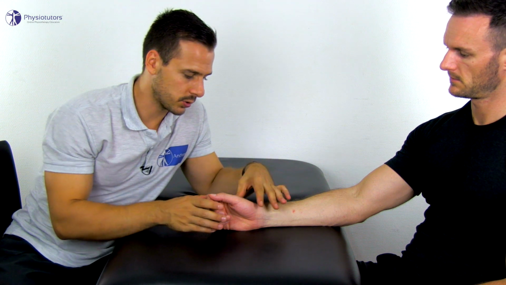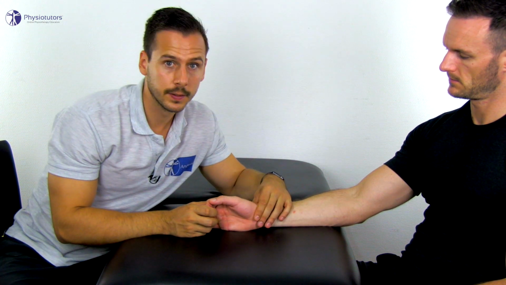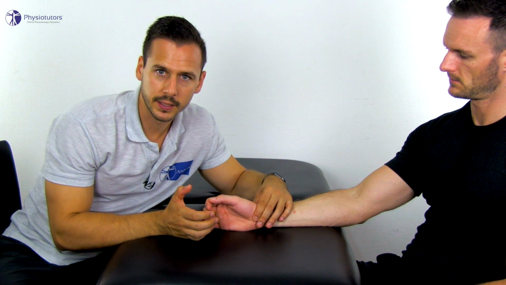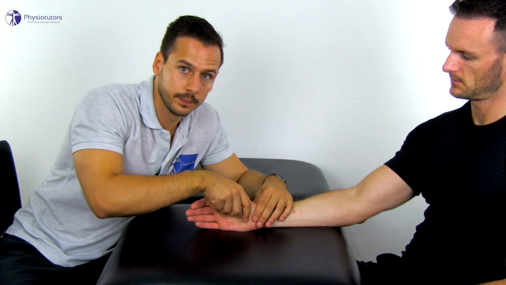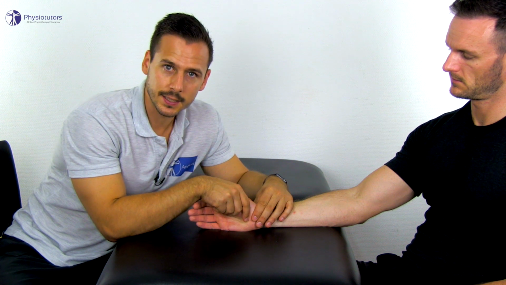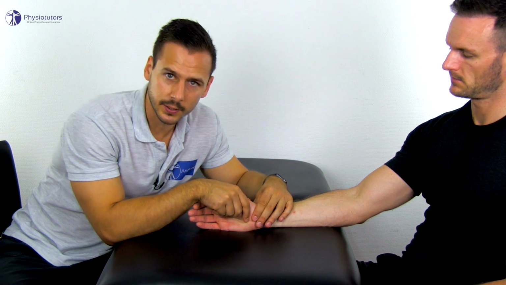For this assessment, you can sit face to face with the patient. For the assessment of adduction and abduction, the patient's arm can lie on the bench. With your heterolateral hand, grasp the distal carpal row from dorsal in a way that your index finger can stabilize the patient's trapezium. Then grab the first metacarpal bone as proximal as possible with your other hand between your thumb and index finger. This way we can easily assess the roll and glide during adduction and abduction.